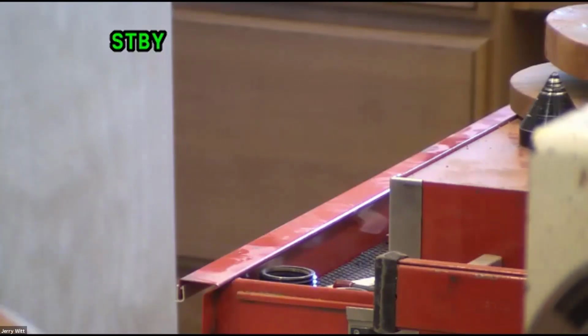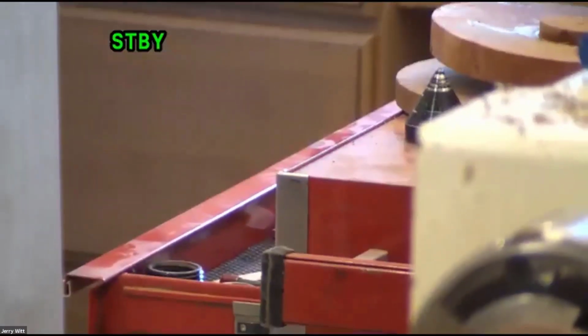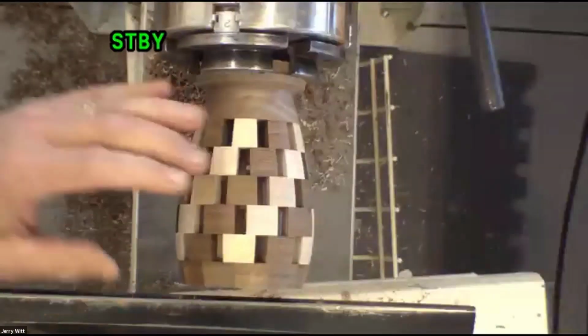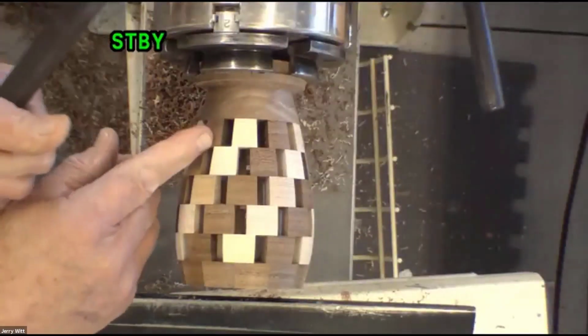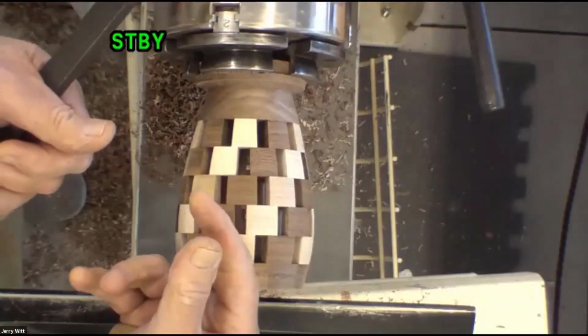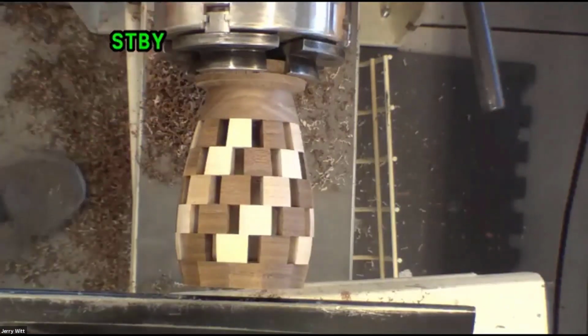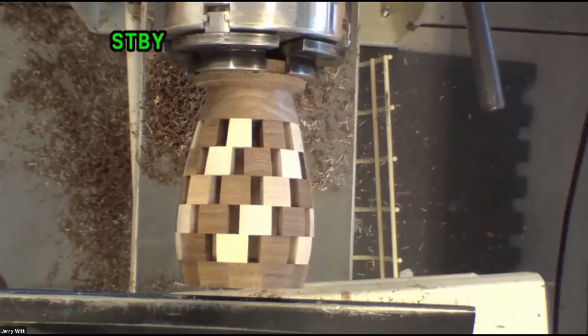Okay. Now, I'm going to start here using this tool by Jimmy Clewes. And the largest overhang I have inside the bowl is on that very bottom ring. And I want to get that out of the way.